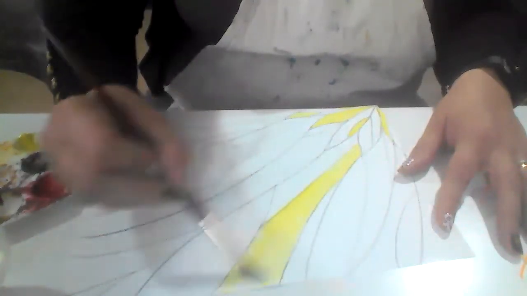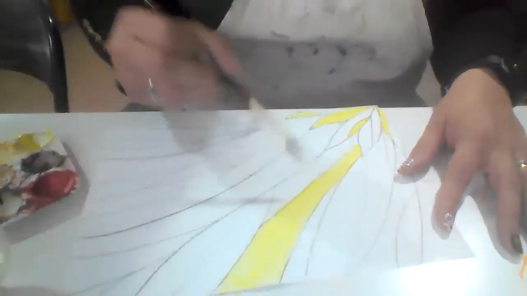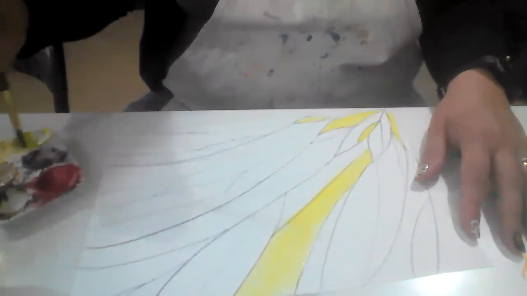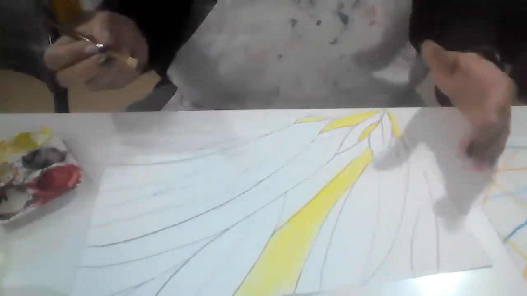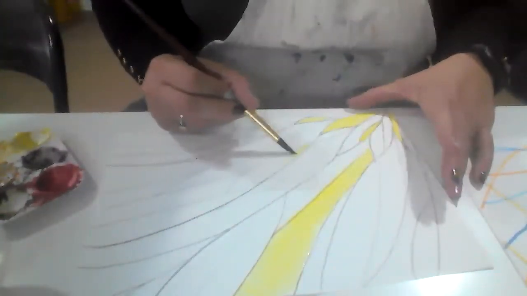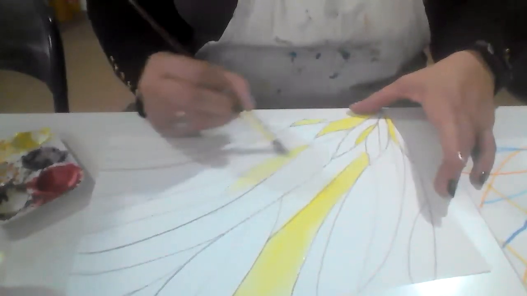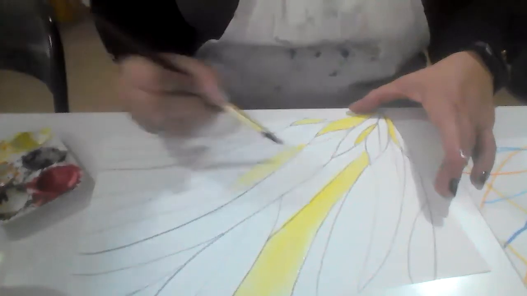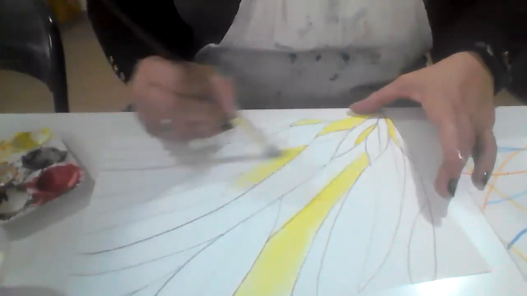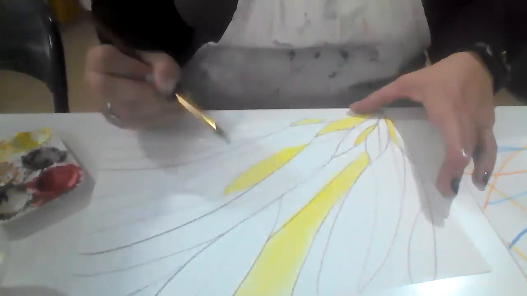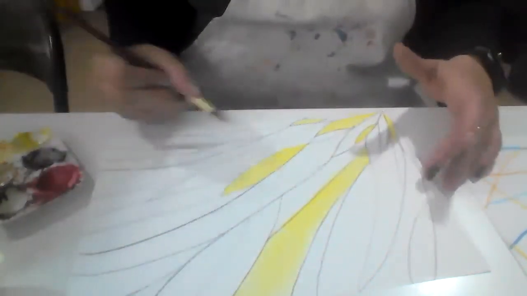So that I don't see my brush strokes once it dries. Okay. Now I have that there. I'm gonna paint this one lemon yellow as well, just to make it all bright. Remember, we are creating flames. They may be abstract, but they are still flames.